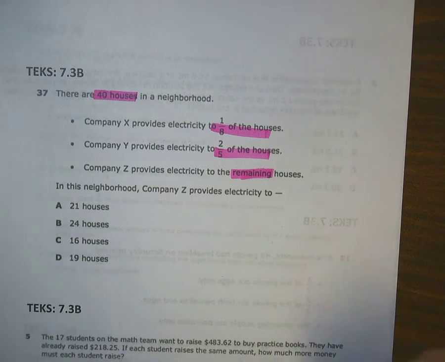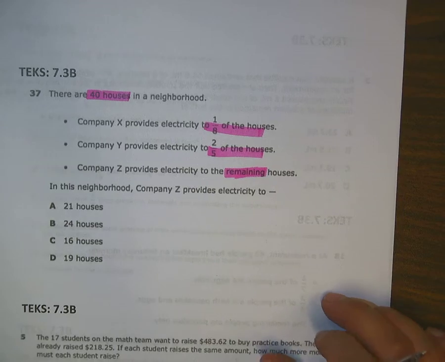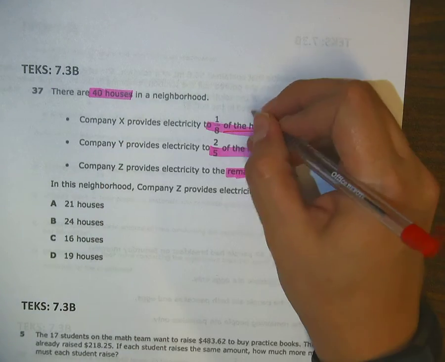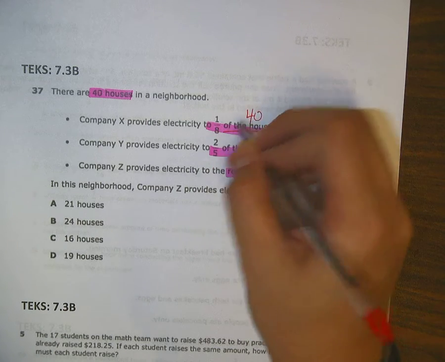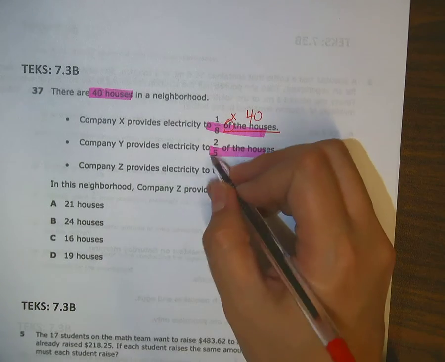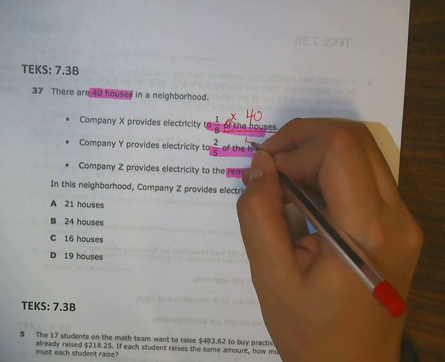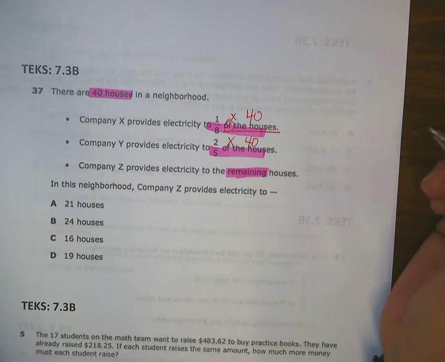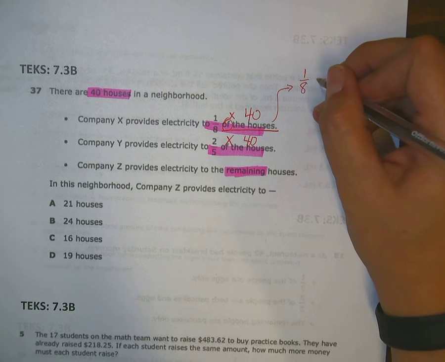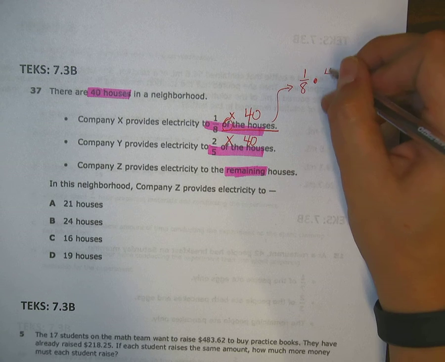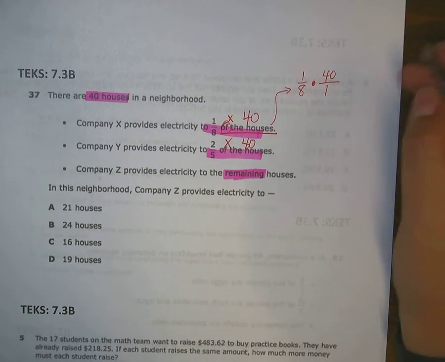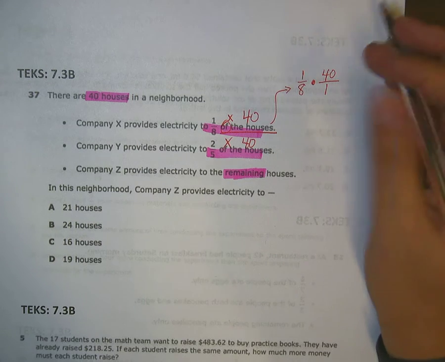So here's what you have to remember. 1/8 of the houses. Well, how many houses are there? 40. 1/8 of the houses. Remember that of means to multiply. Same thing here. 2/5 of the houses. 40 houses. Means I'm multiplying. So I can pull over here. The nice part about multiplying is that you don't need a common denominator. And I can easily make 40 into a fraction by placing it over 1. Cross simplify whenever you can.